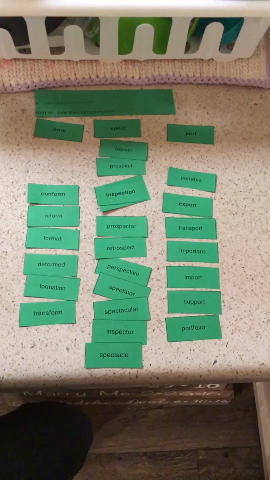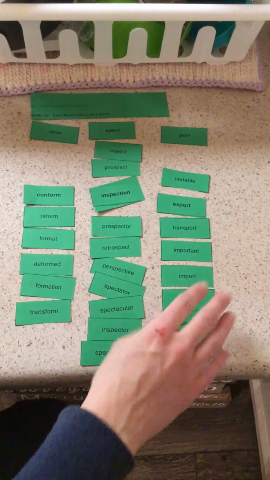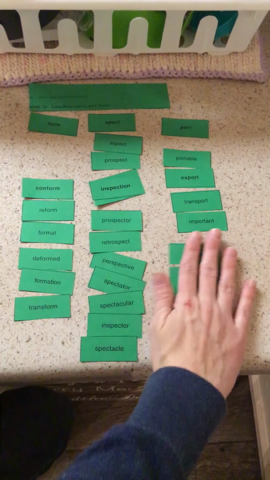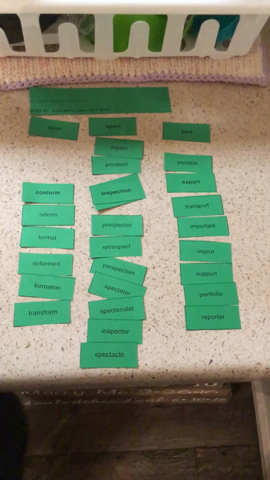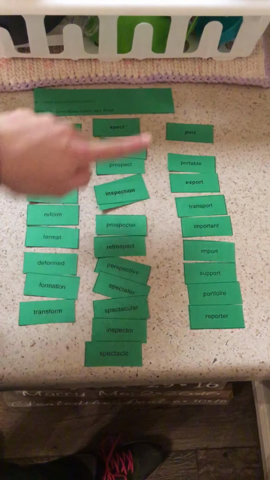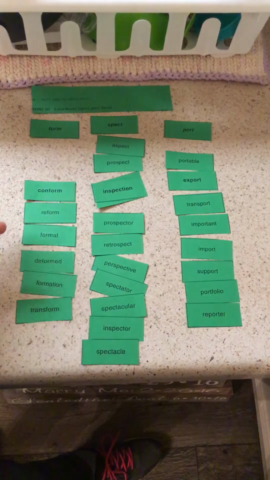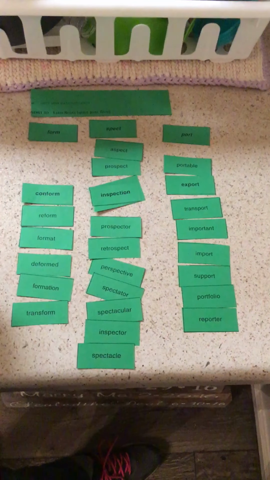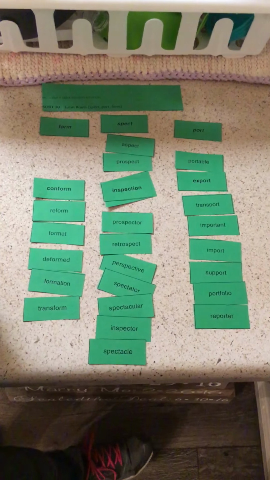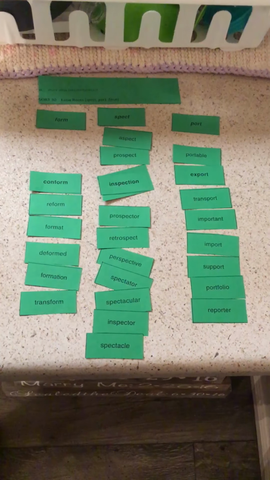Spectacle, and reporter. So I want you to think about how these words, green group, you need to really take time, especially today as you're writing down your words. Think about how these words relate to their roots. And if you don't understand the meaning of the word, you need to take a second and go look it up in the dictionary because that's half of your sort. So yeah, don't forget to pause your video and copy down your words.